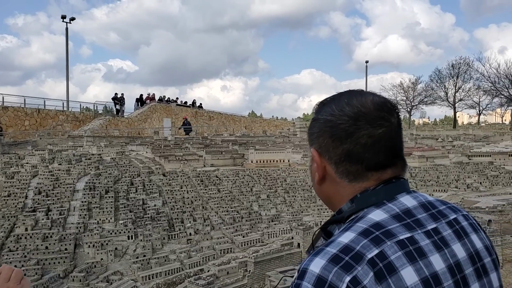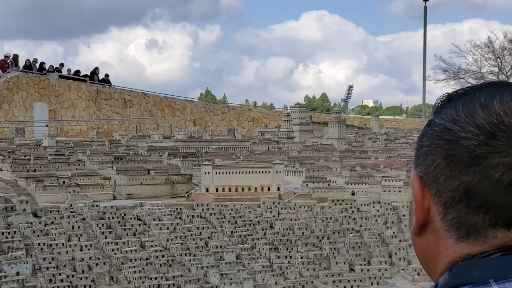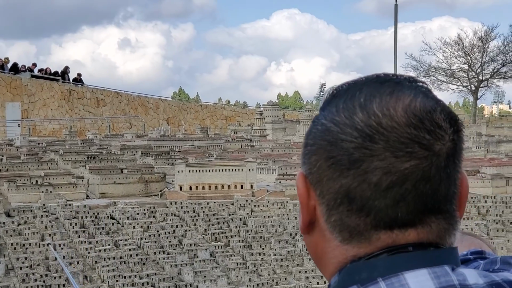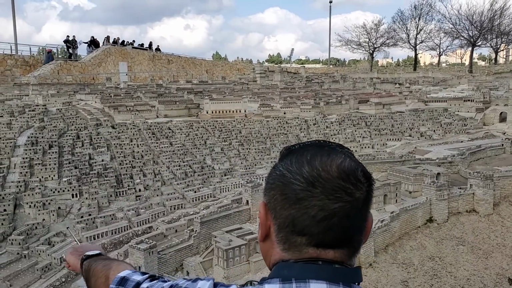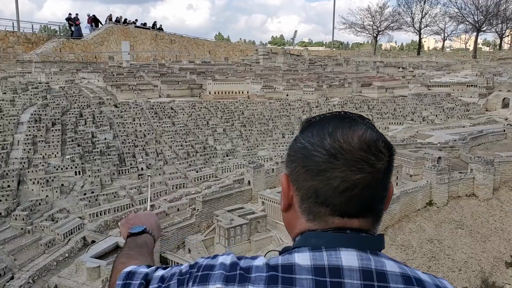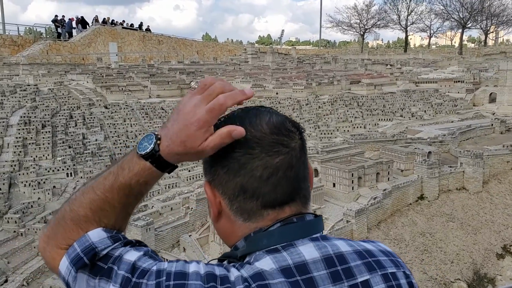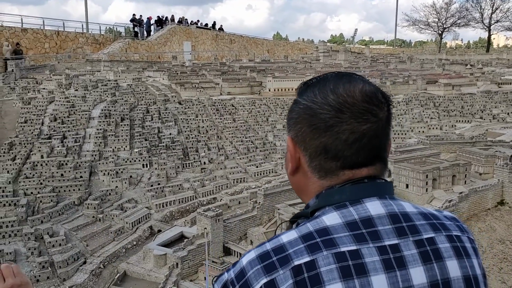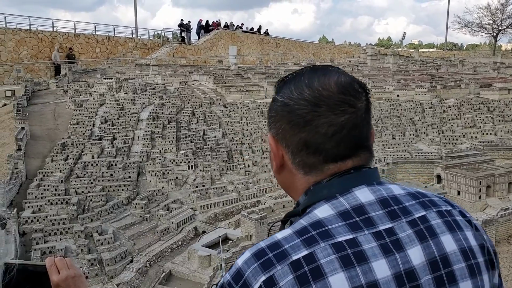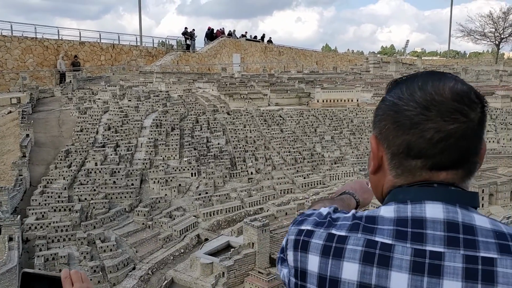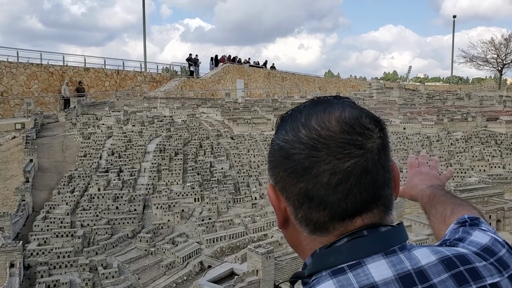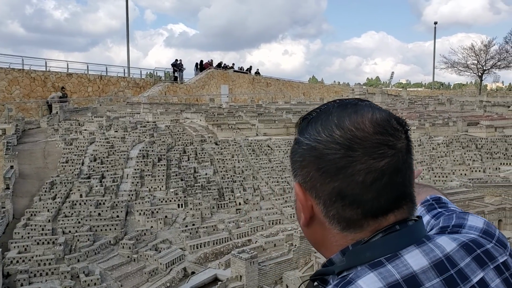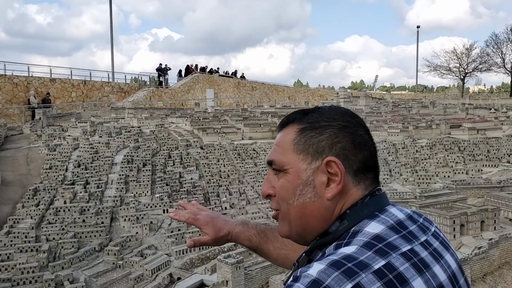Okay. Ladies and gentlemen, from here, if you take a look this way, we can see the downtown of Jerusalem during the time of the Second Temple. You can see downtown small, tiny, poor houses. You can see all of them had a flat roof. And you see that the houses covered all of the eastern slopes of Mount Zion.